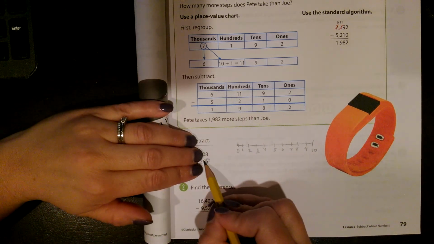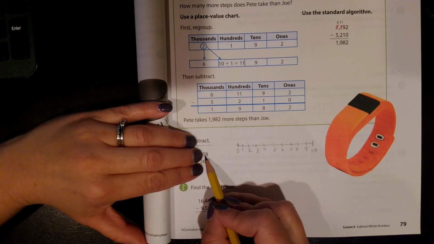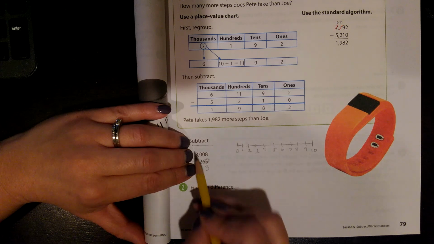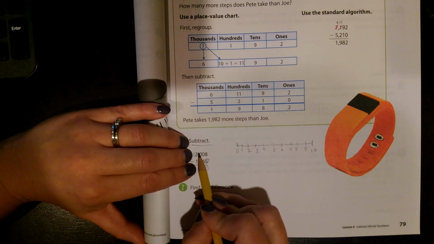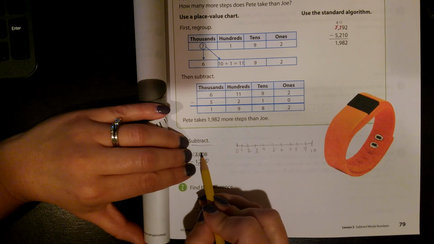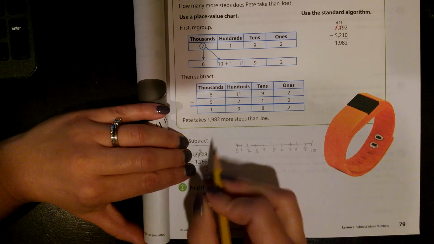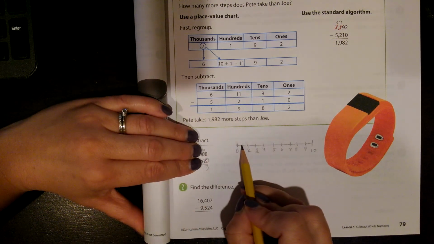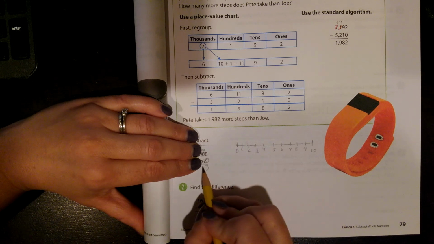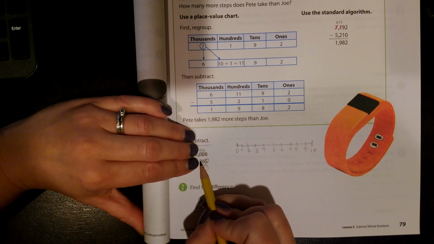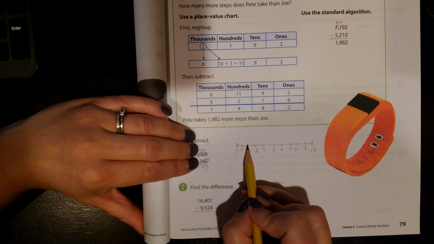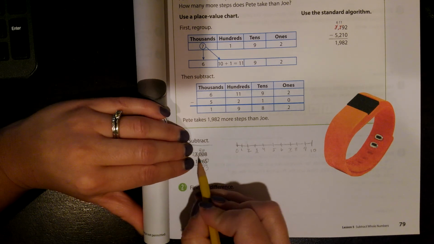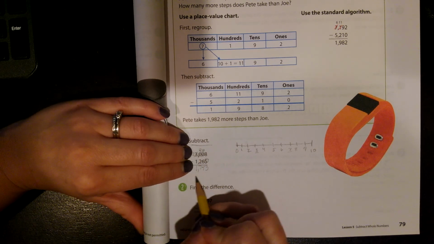Okay, 0 minus 6, I cannot take 6 cookies from a plate that has 0, so I have to borrow. I cannot borrow from a plate that has 0, so I have to borrow from way over here. So this becomes a 2. This becomes a 10. But now I still have to borrow again. This becomes a 9. This becomes a 10. So 10 minus 6, 6, 7, 8, 9, 10, 4. 9 minus 2, 2, 3, 4, 5, 6, 7, 8, 9, 7. 2 minus 1 is 1.